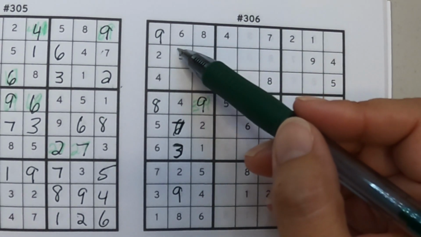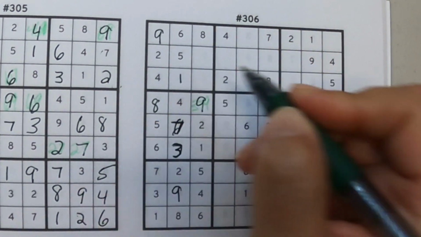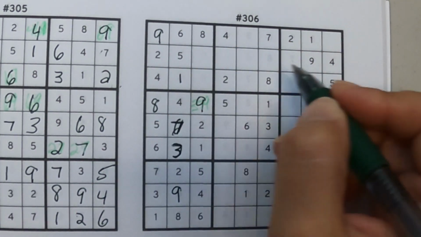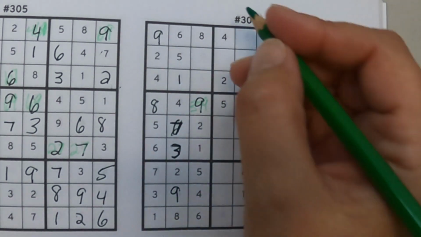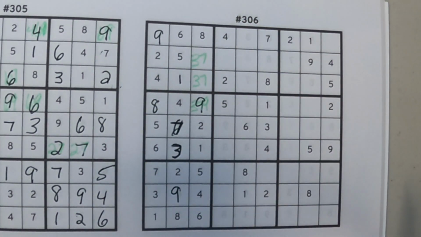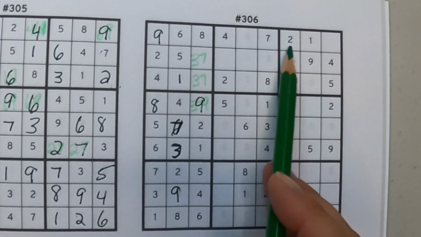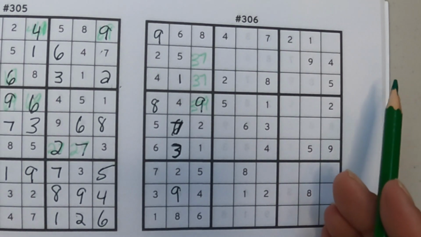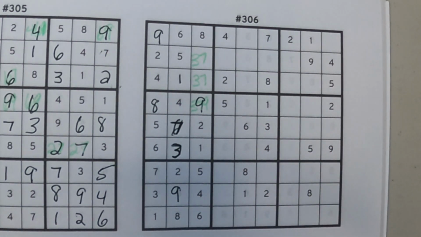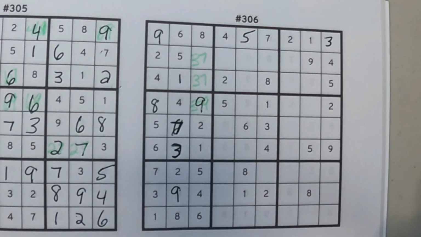So now back to this box, we're missing 1, 3, and 7. We've got a 7, 3 here, so that makes this our 1. No other help. So 3, 7, 3, 7. For this row, we're missing 3 and 5. We've got a 5 here, so 3, 5.